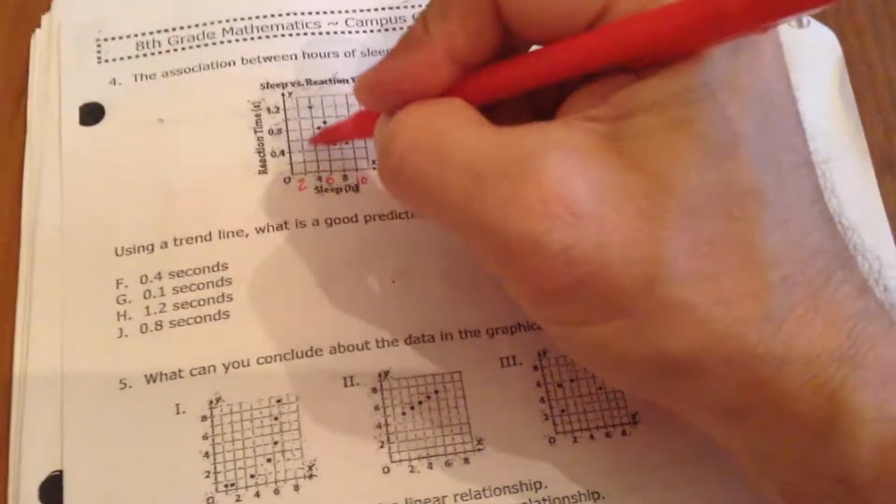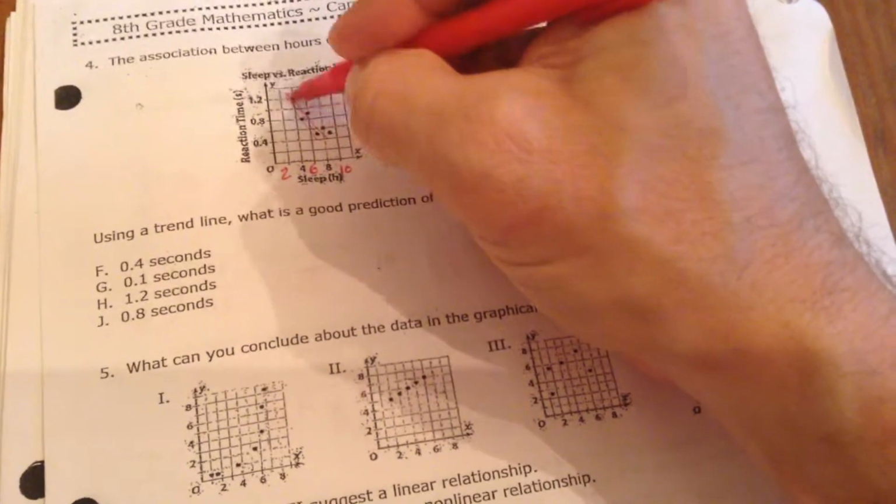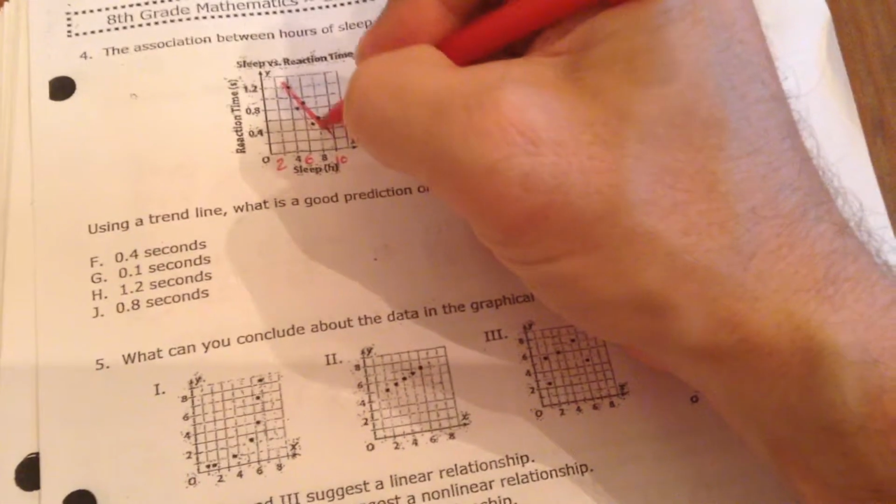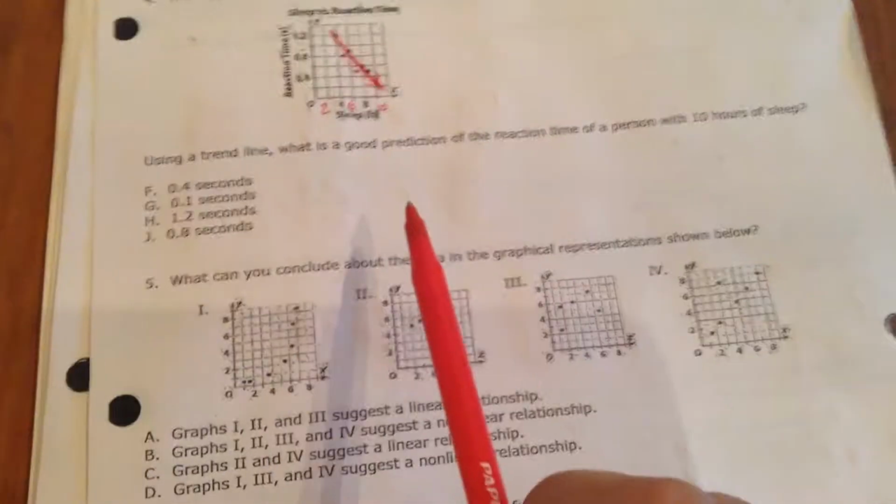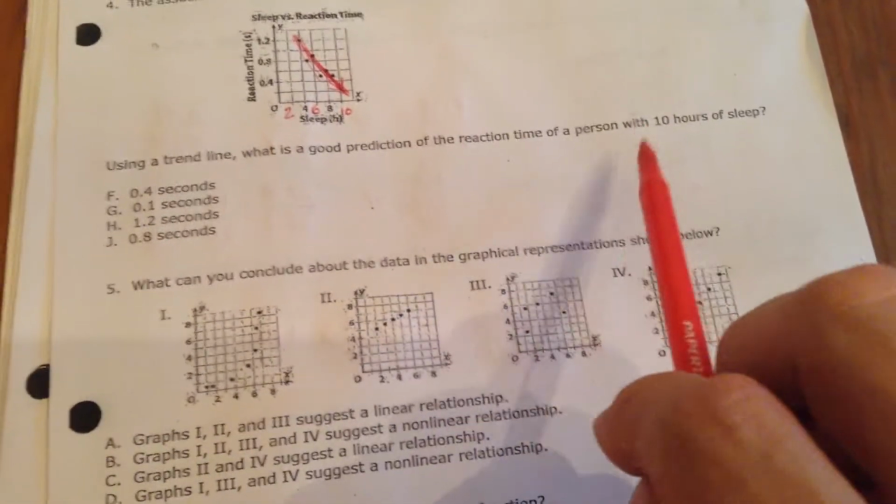Alright, number 4. We got a situation here with a scatter plot, and you can see it's going in a downward direction here. It's a negative slope. And for the most part, it's going in this direction. Okay. And we're supposed to make a prediction about the reaction time of a person with 10 hours of sleep.